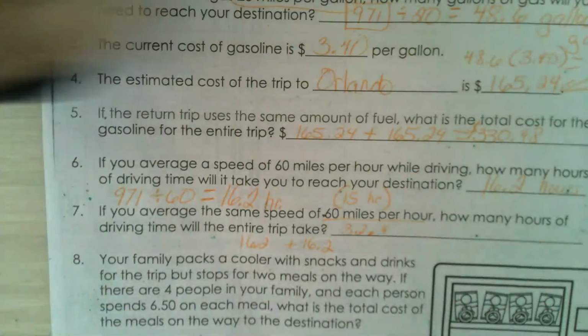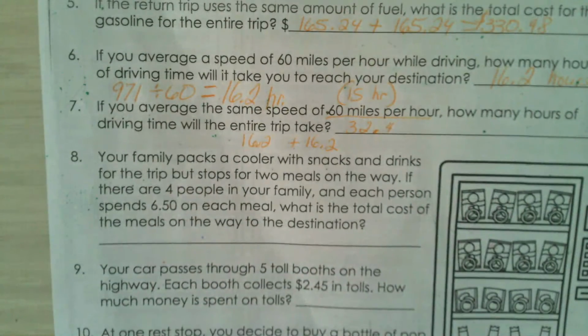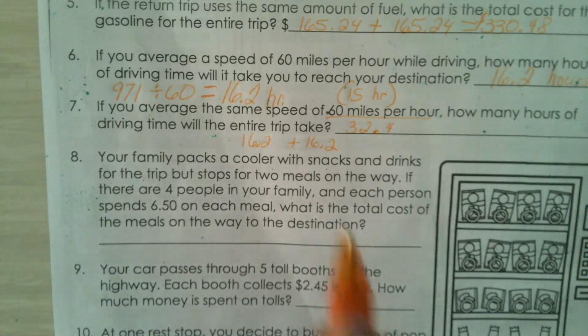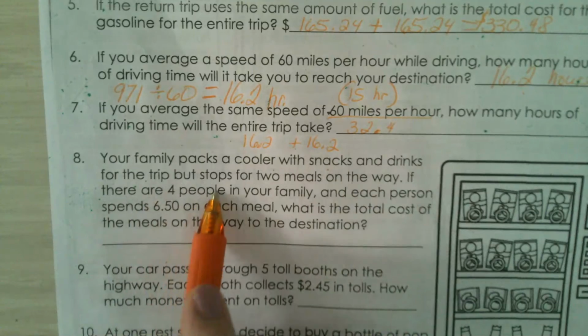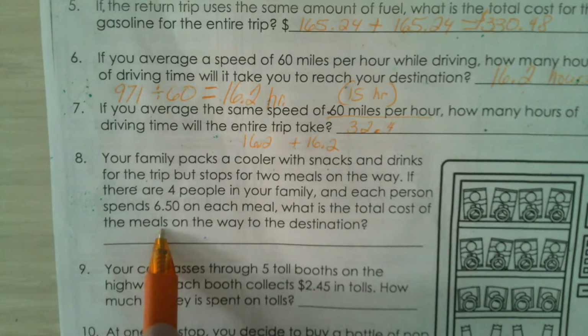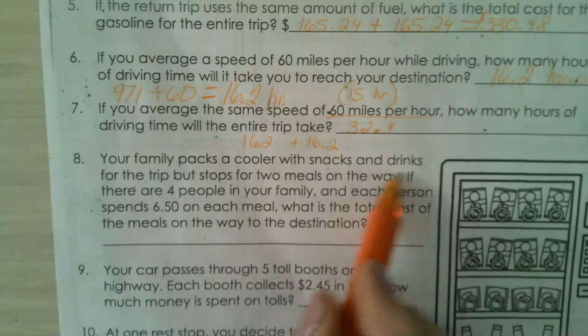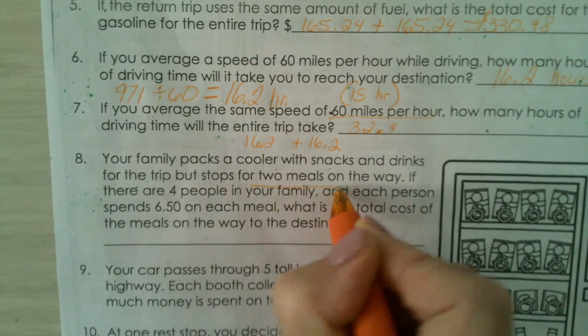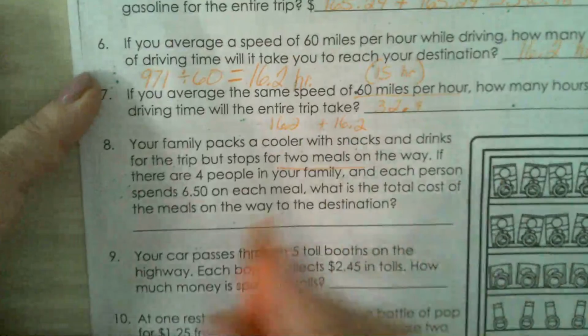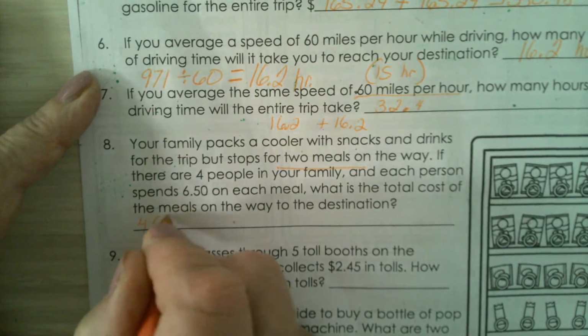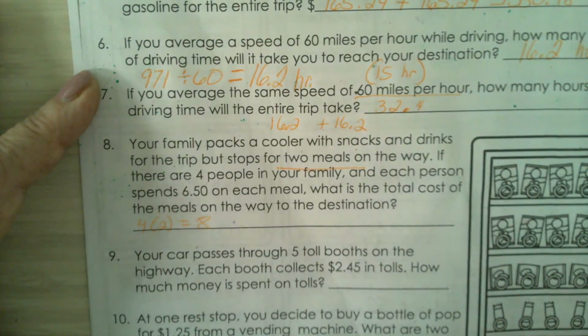Your family packs a cooler with snacks and drinks for the trip, but stops for 2 meals on the way. If there are 4 people in your family and each person spends $6.50 on each meal, what is the total cost of the meals on the way to the destination? Well, 4 people, $6.50 a meal. Each person gets 2 meals. So you're going to have 4 people times 2. That means you're going to have 8 meals, okay?